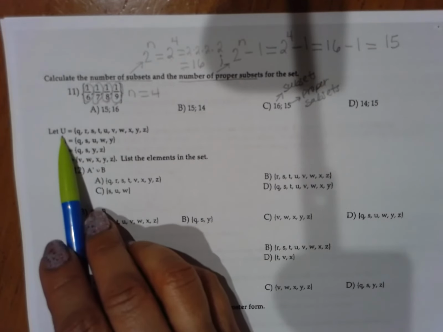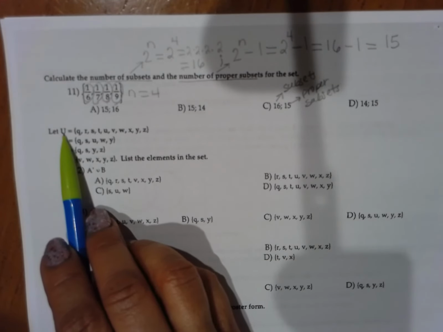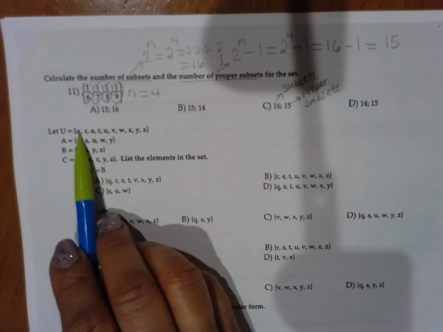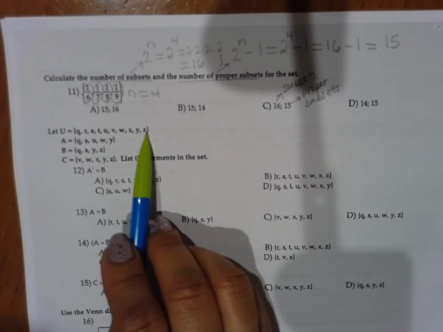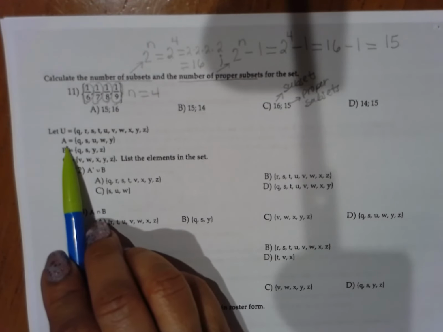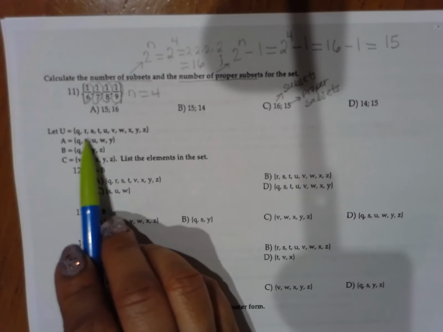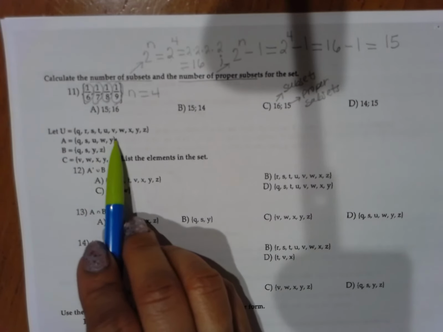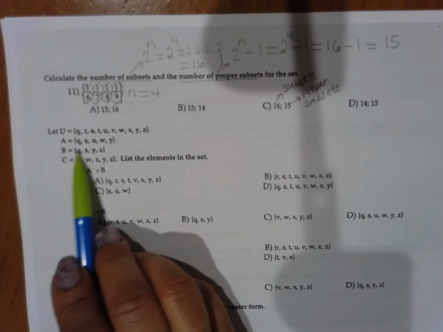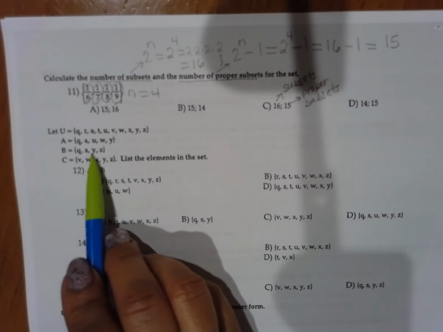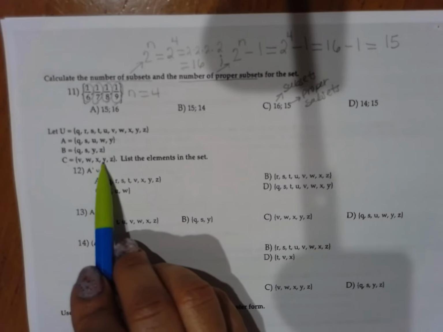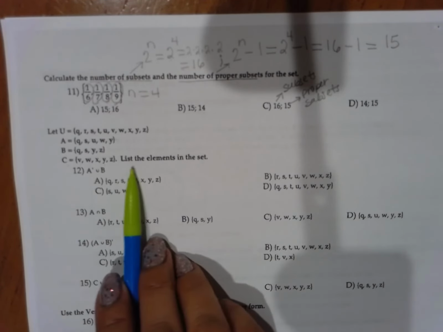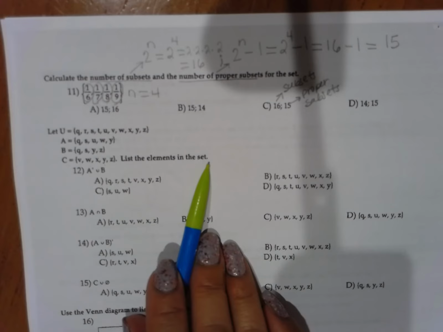So we'll go over what is given. They're defining the universe with these letters Q, R, S, T, U, V, W, X, Y, Z. So that is the universe. Set A consists of the letters Q, S, U, W, Y. Set B consists of the letters Q, S, Y, Z. Set C is V, W, X, Y, Z.